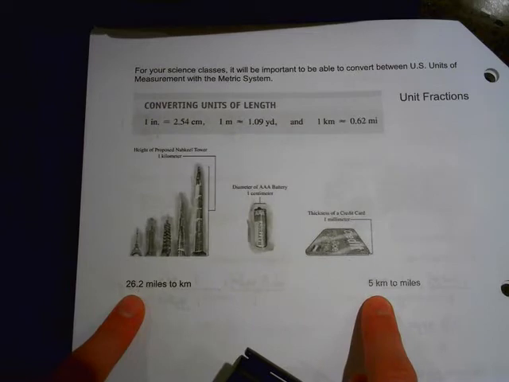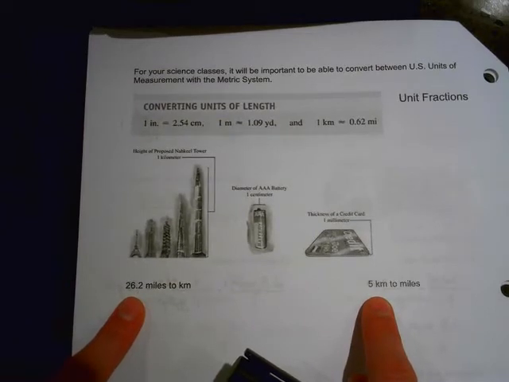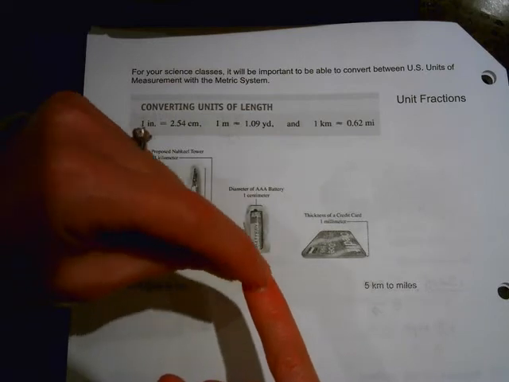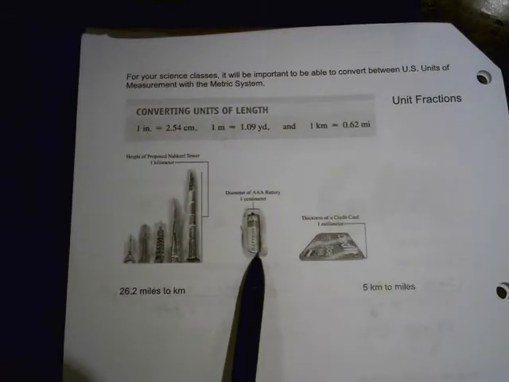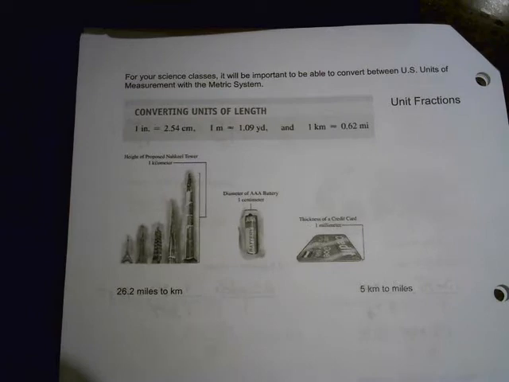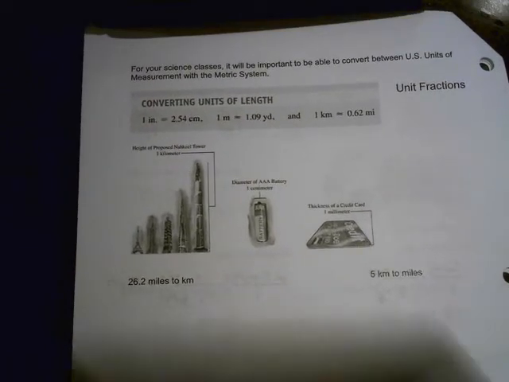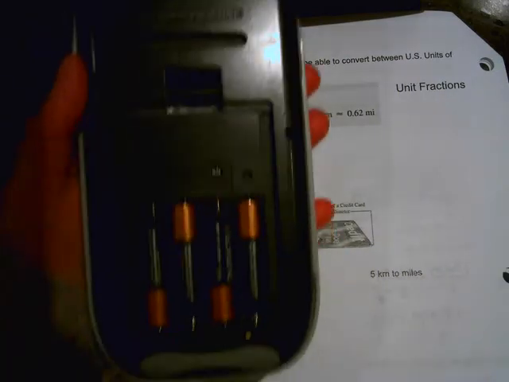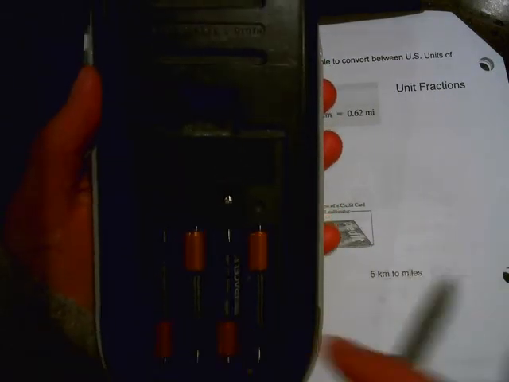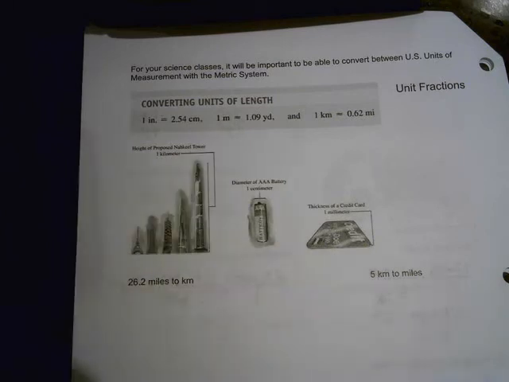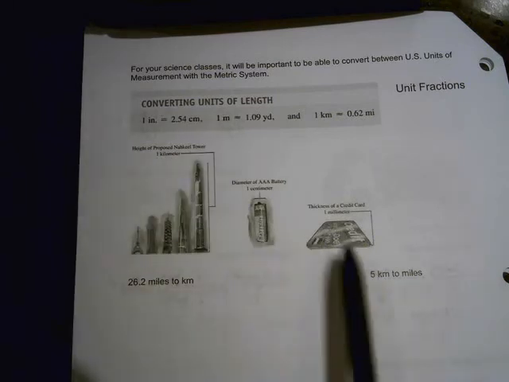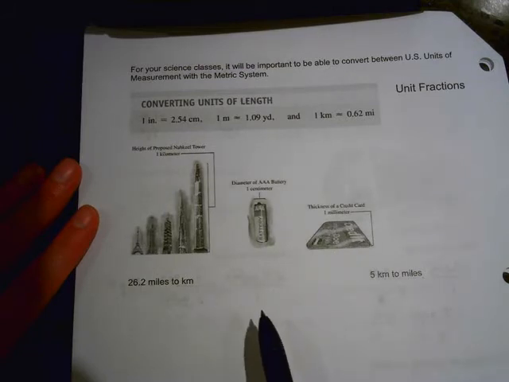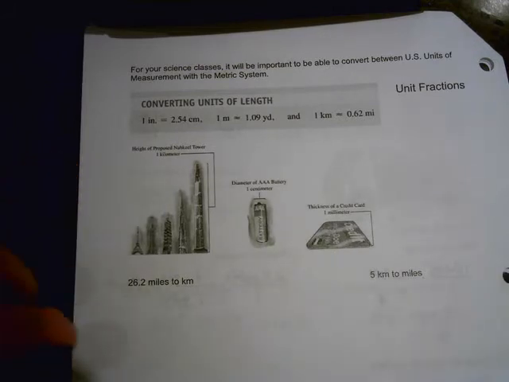So we talked about a centimeter being the width of your pinky nail. If you have a calculator like this one, they take the AAA batteries. This is my son's calculator. So the AAA battery in there is also about a centimeter. If you have a AAA battery laying around, that's about a centimeter. And then the width of a credit card is a millimeter. It's really teeny.